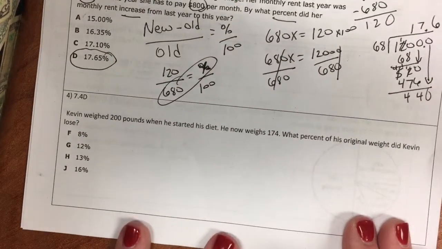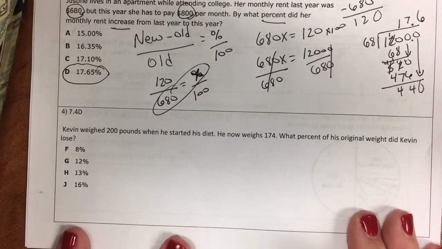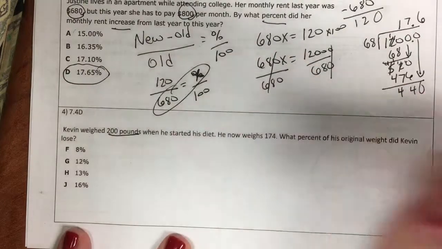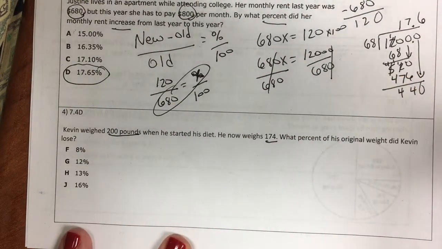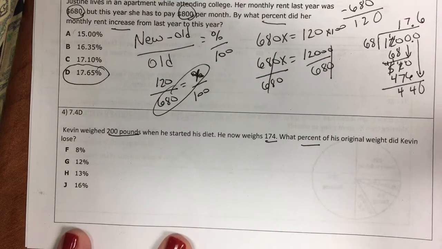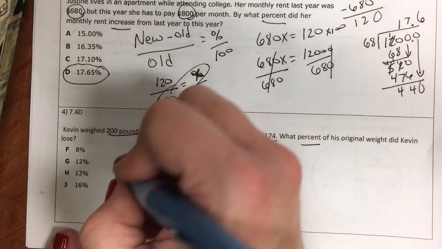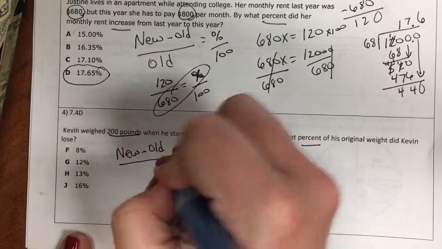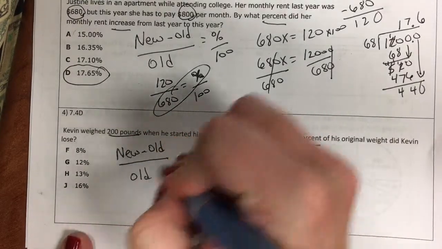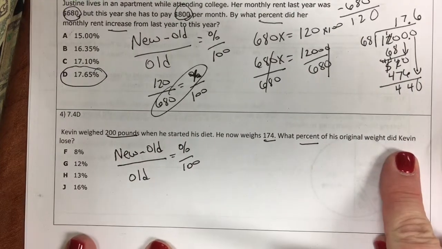Number 4. Kevin weighs 200 pounds when he started his diet. He now weighs 174 pounds. What percent of his original weight did Kevin lose? Okay, so it's percent, it's losing, so we need a percent decrease proportion. So this is a percentage change proportion again. And you know this just because the way the question is asking you about the change.